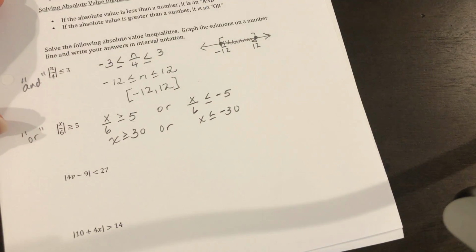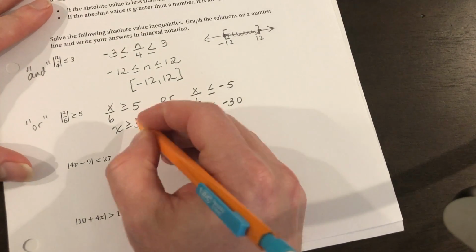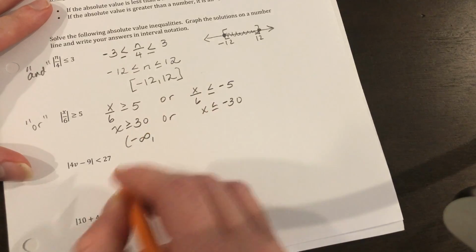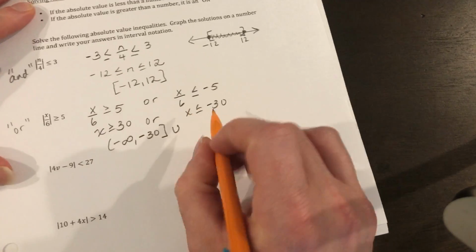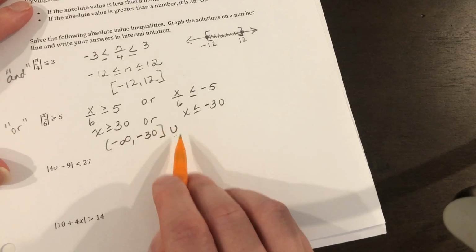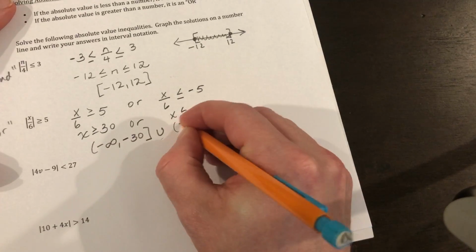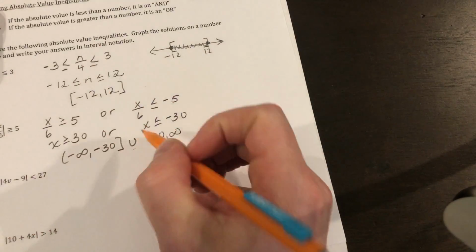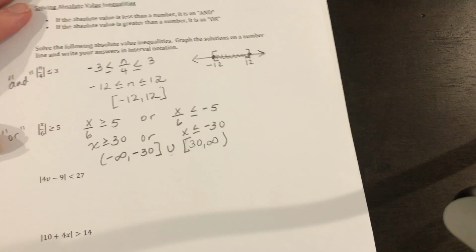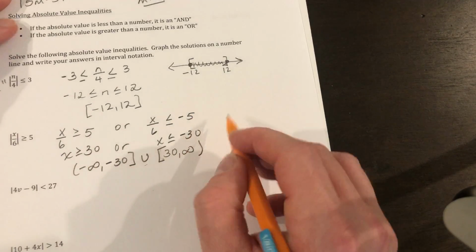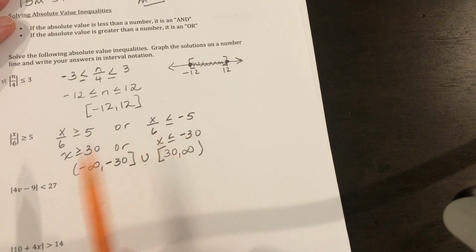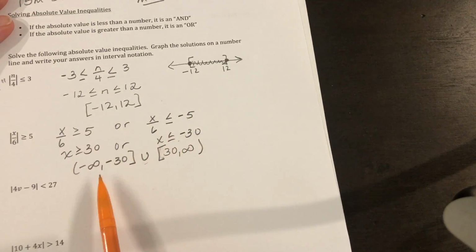So if I was to write this in interval notation, it's going to be from negative infinity to negative 30, close parentheses. Now when we have multiple intervals, we use this U, that means union, with 30 to infinity, and that's going to be a closed bracket. That's going to be open parentheses like that. So that's what it looks like in interval notation. They both mean the same thing. Now, we always work from left to right, so that's why this one is written first.